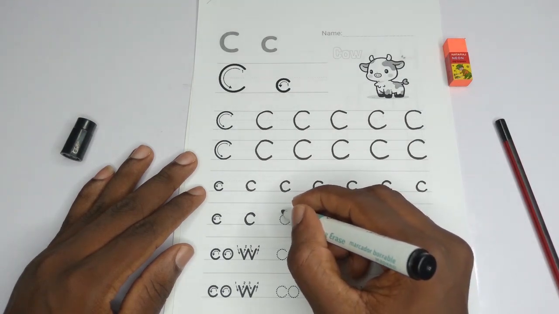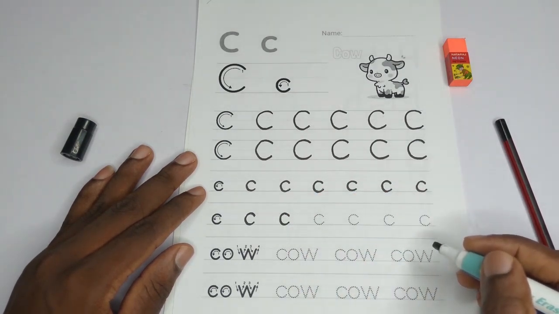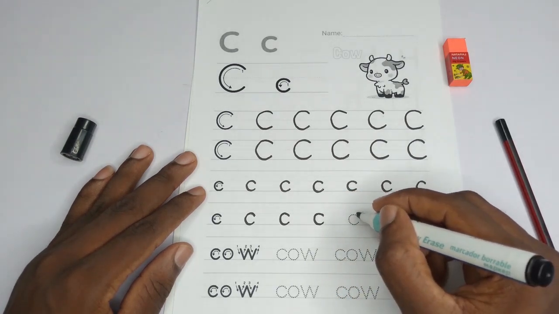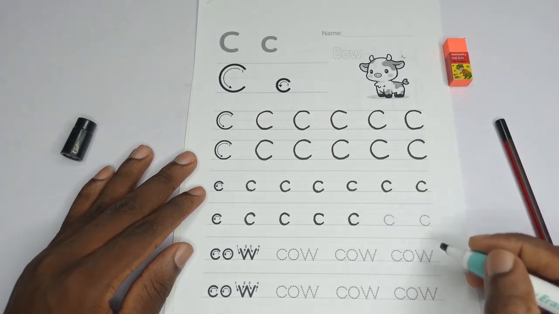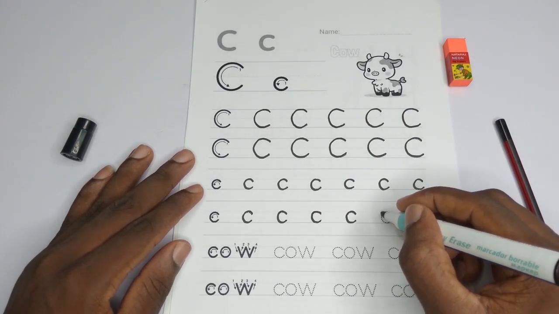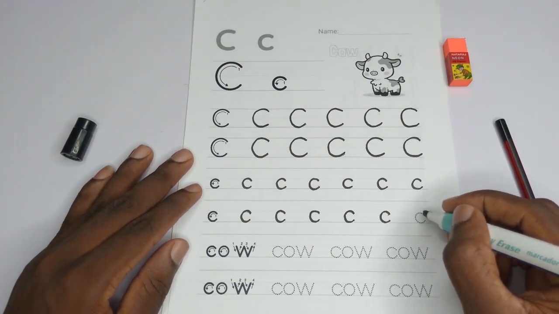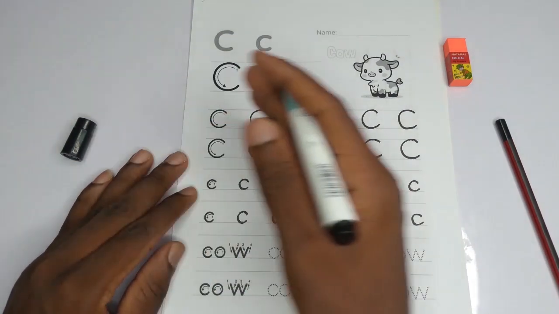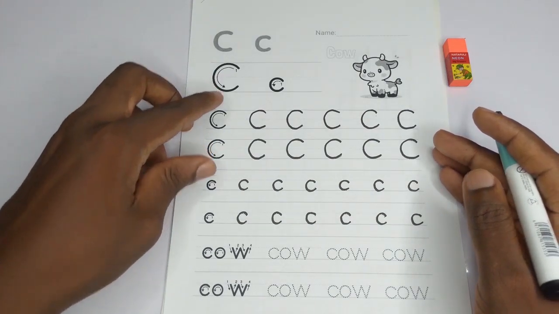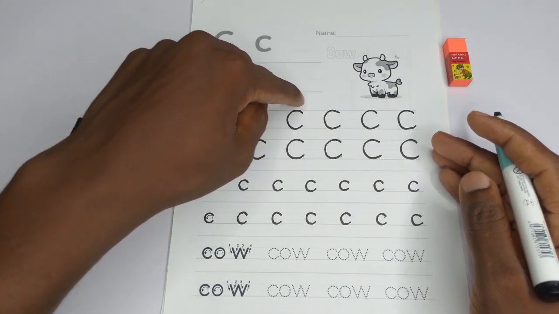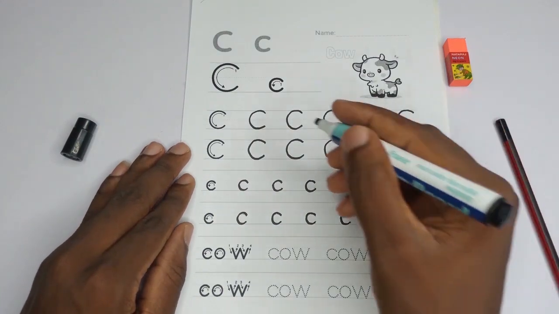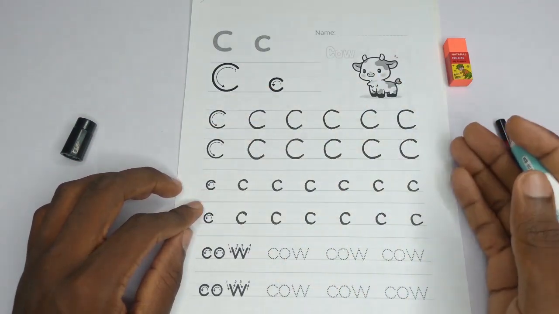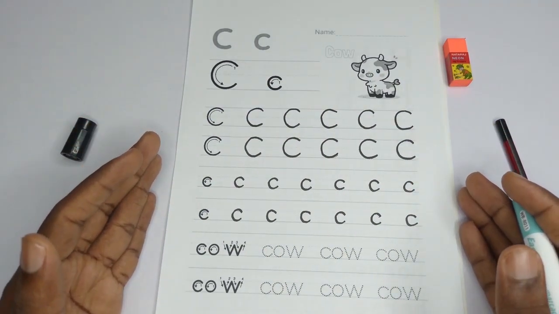Very good. Okay. Alright, very good. Good job. So this is how we write the alphabets capital C and small c. We just follow the dotted guidelines given to us, or we make a small semicircle almost about to close, and then we have capital C and small c.